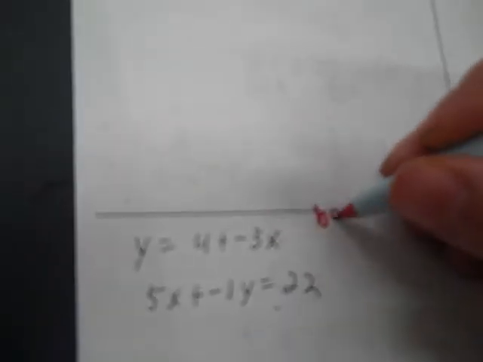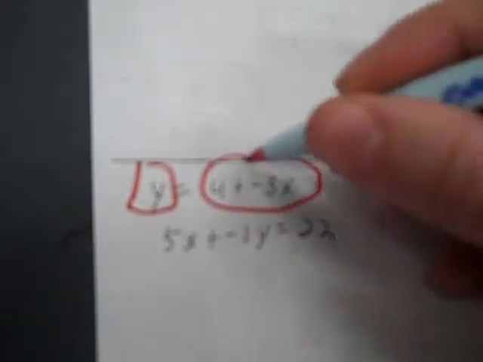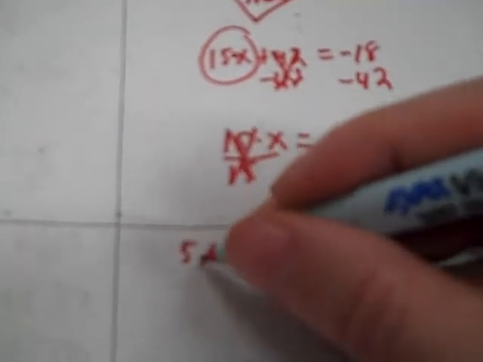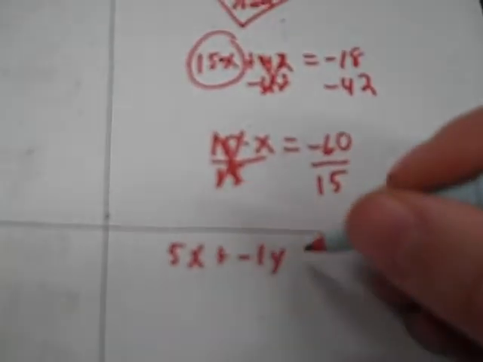Okay, my next problem. y equals 4 plus negative 3 times x, and 5 times x plus negative 1 times y equals 22. So, this is my base equation, because I have a letter by itself. So I box that up, circle the other side. Write your other one. 5x plus negative 1y equals 22.